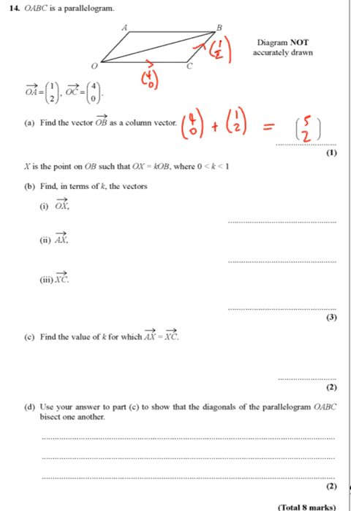X is the point on OB such that OX equals k times OB. So if OB is (5, 2), and X is some point along here, then OX is going to be a fraction of (5, 2). So it's going to be k times (5, 2), or if we wanted to put that inside the brackets, it'd be (5k, 2k).